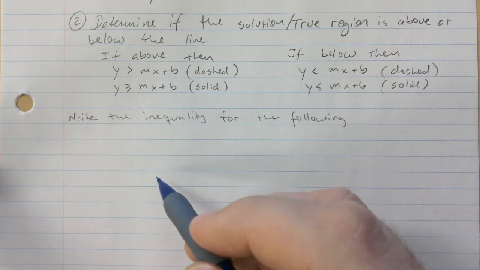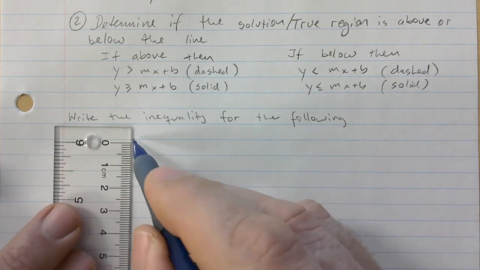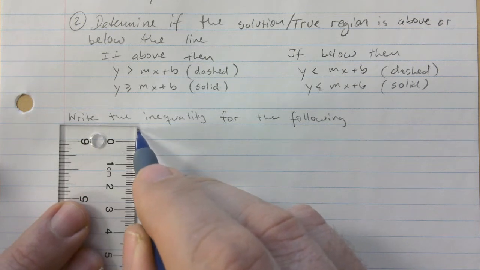So here, get your ruler out because we're going to have to graph.